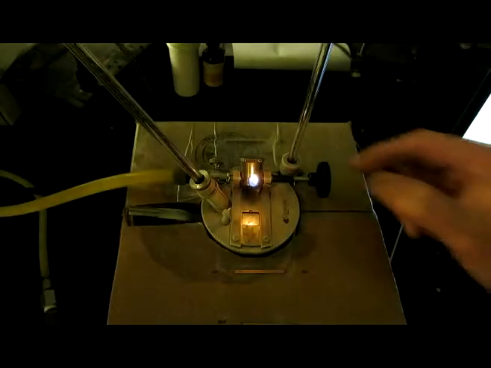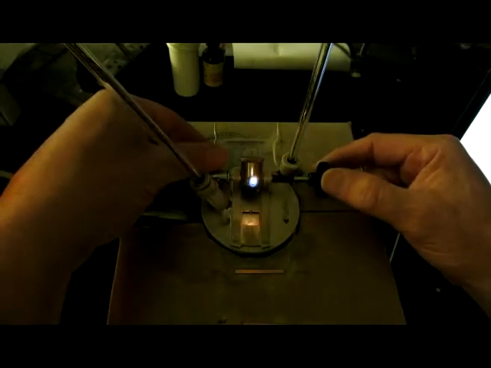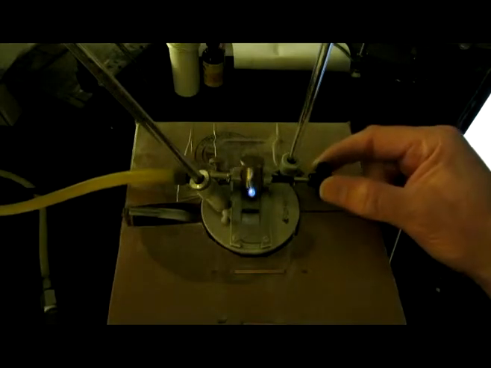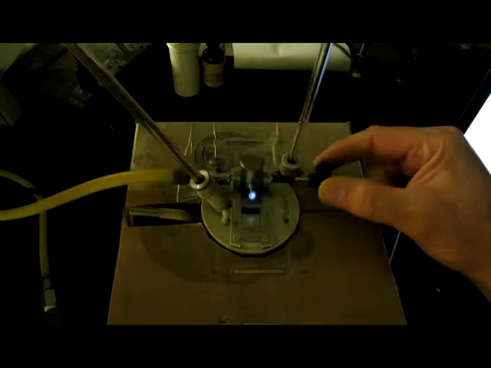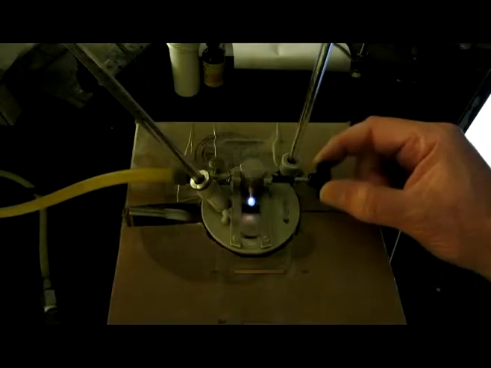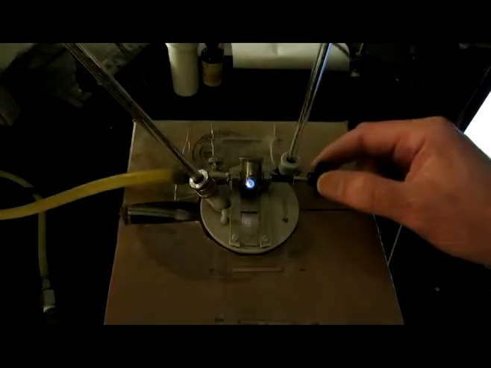Okay, it reached minus 16.3. It's the coldest temp. Obviously no flash. Minus 16.0. Minus 15.